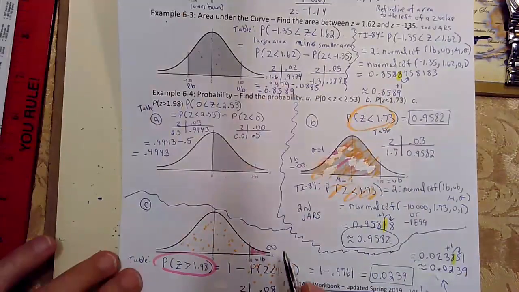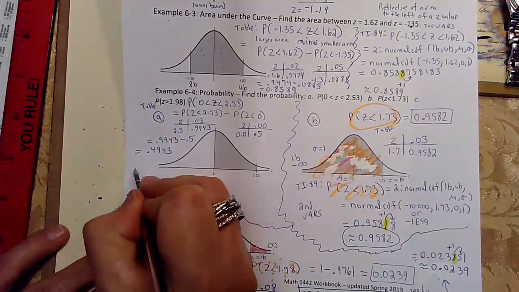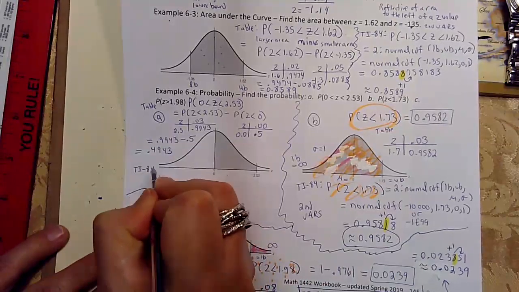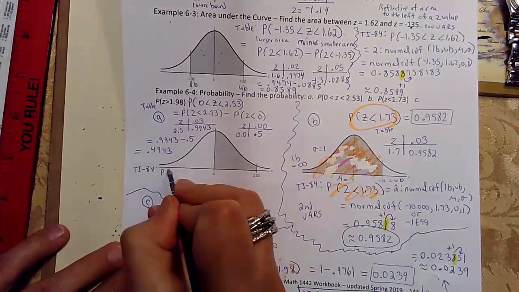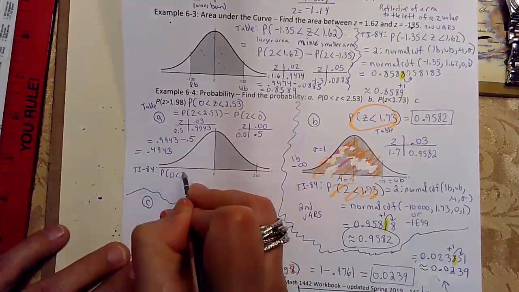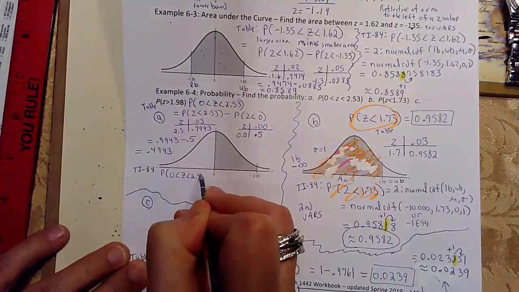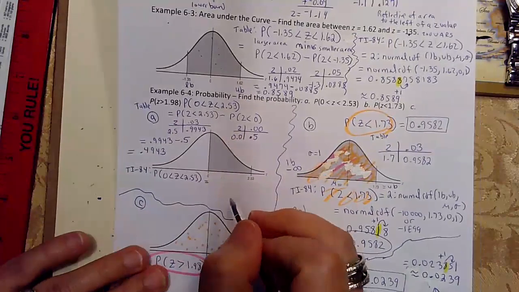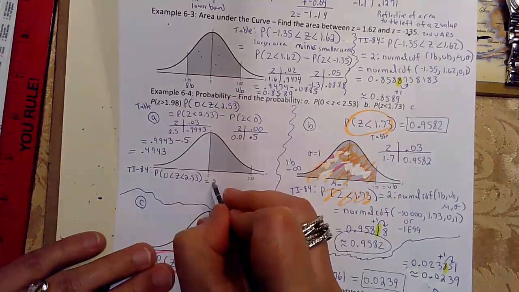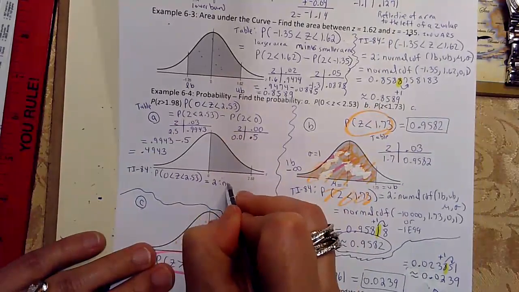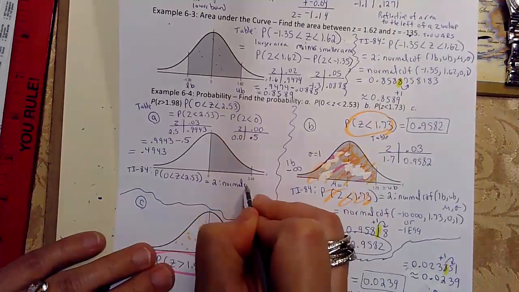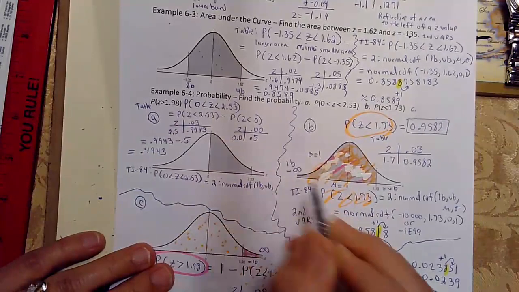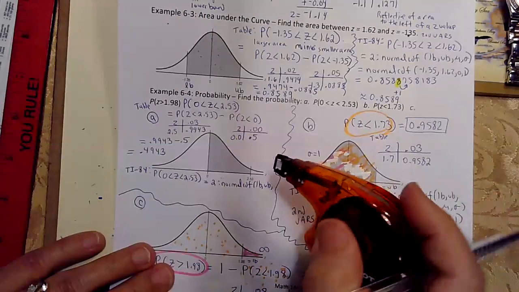And then on the TI-84 calculator, this will be the same, that Z is trapped between 0 and 2.53. We're using number 2, normal CDF, lower bound, upper bound, mu, and sigma.